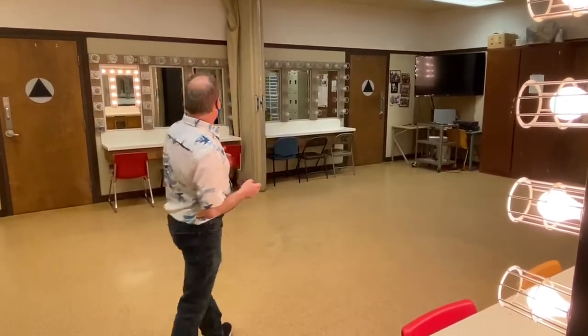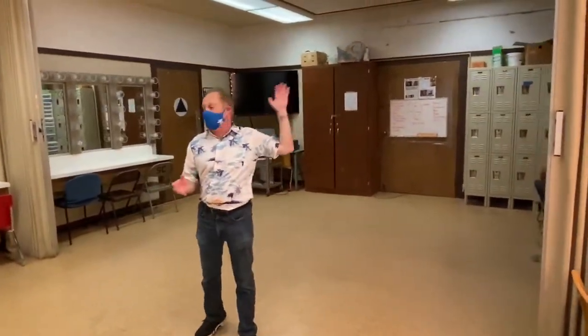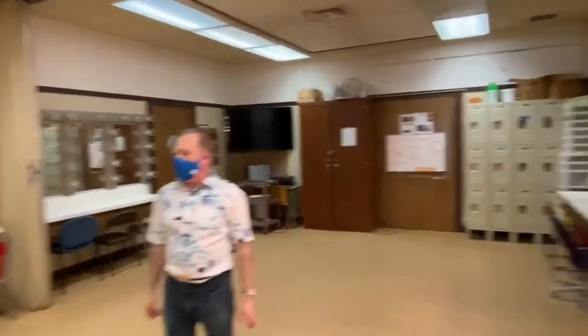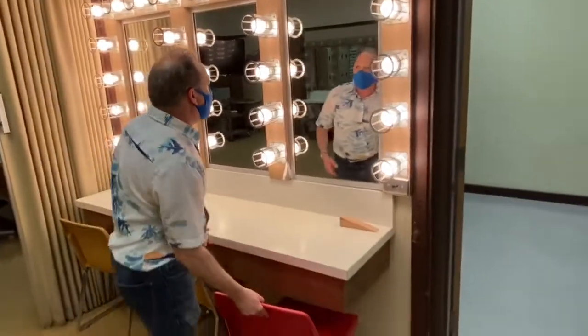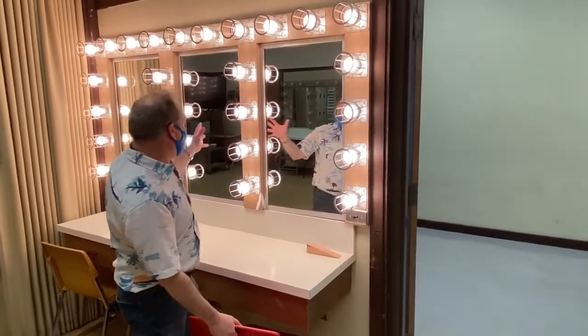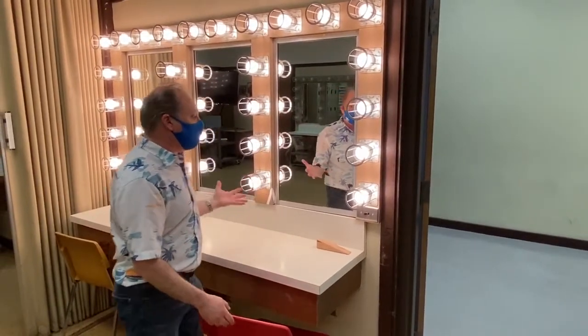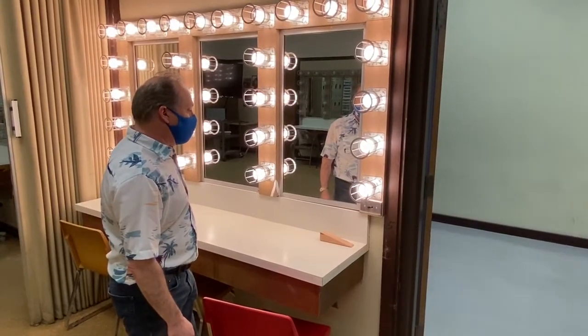But you can see here that when we have shows, in our dressing room, we can split the room with our curtain any way we want it. And you can see that the actors themselves would sit at the makeup station and then put on their makeup in here, where we have brighter, more stage-quality lights to put their makeup on.